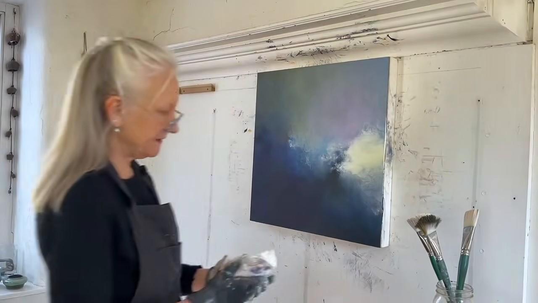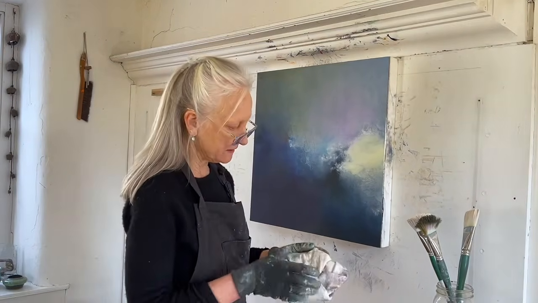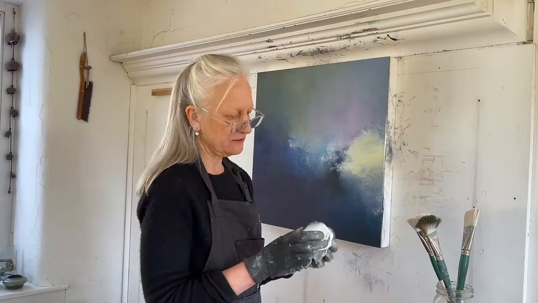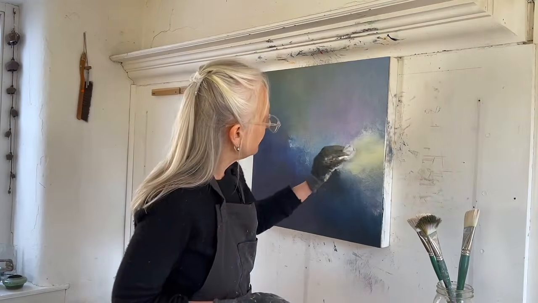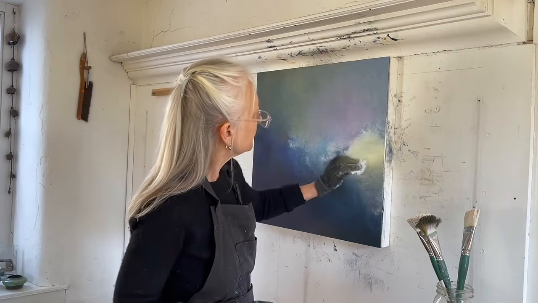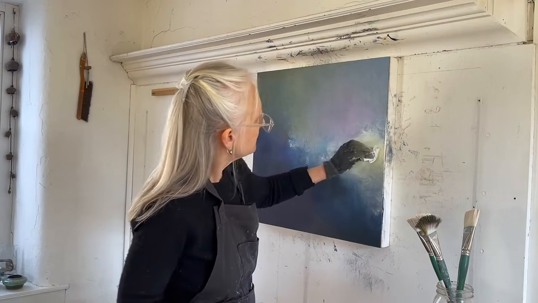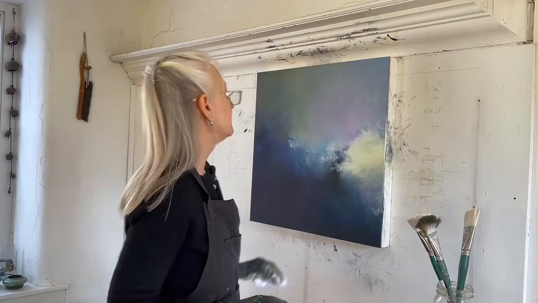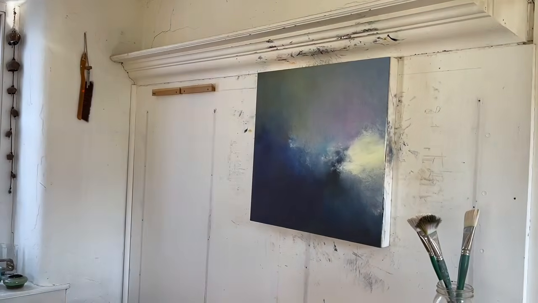Now I might feel that this yellow is a little too strong, so I'm going to come in with a t-shirt cloth and just dot it a little bit here, like this. It's a softer cloth, and then rub it like that. It diffuses it just a little bit.